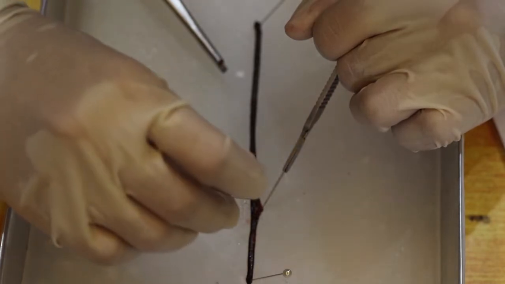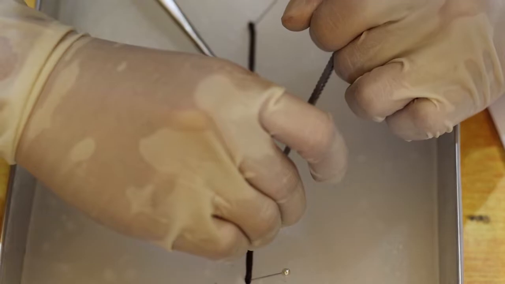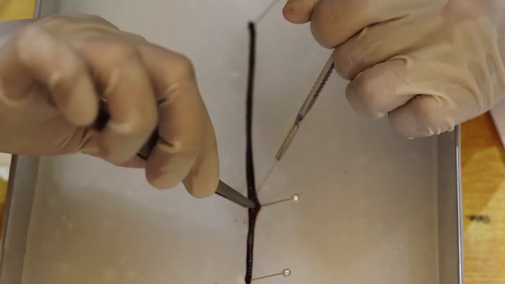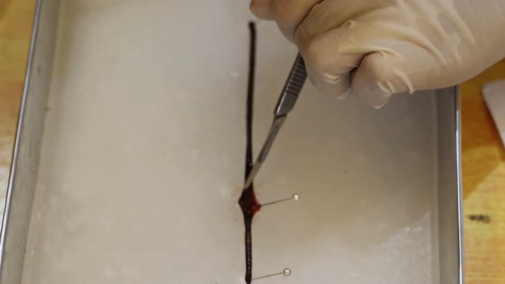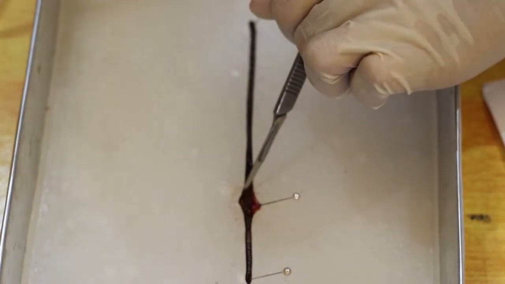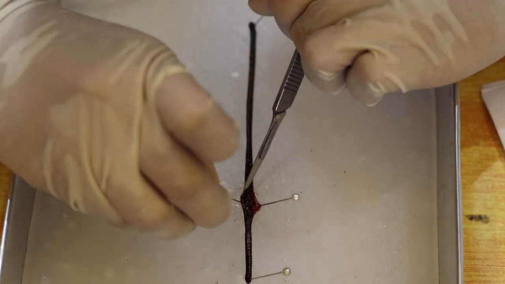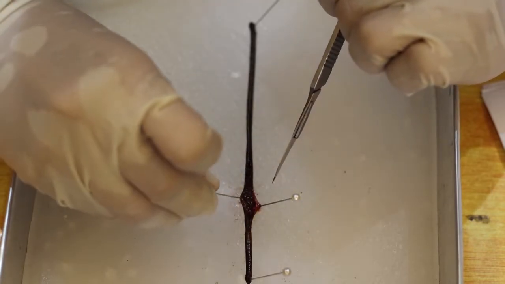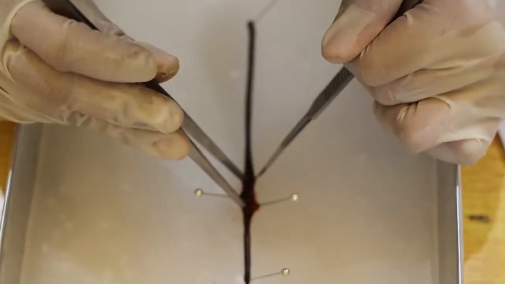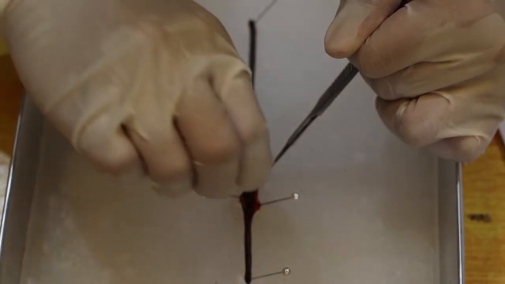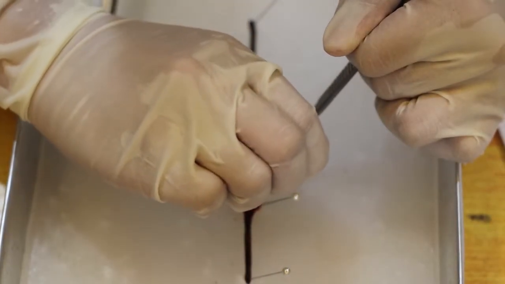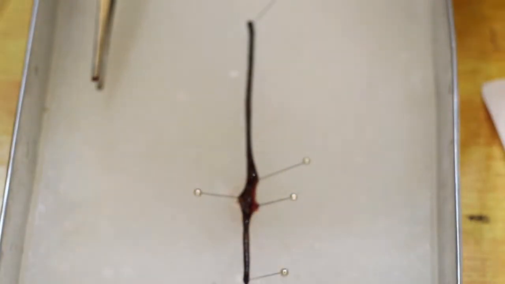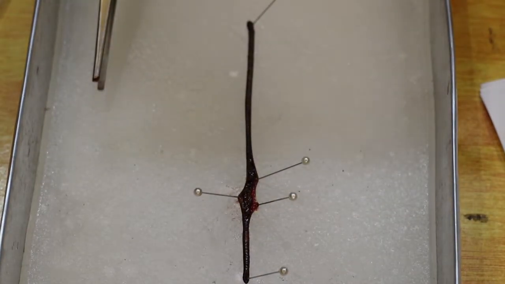So let's spin one at a time in a degree of 30 degrees. Also on the other side of the earthworm. Let's continue to cut.